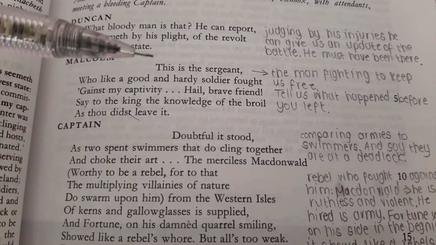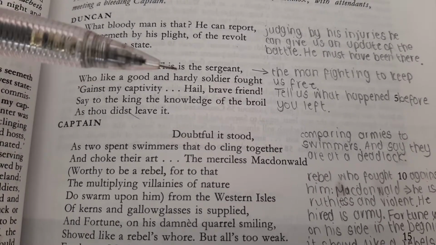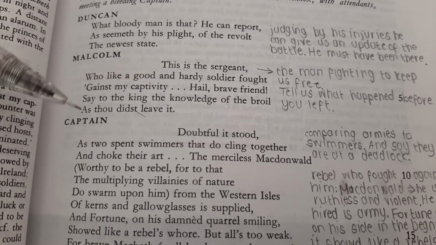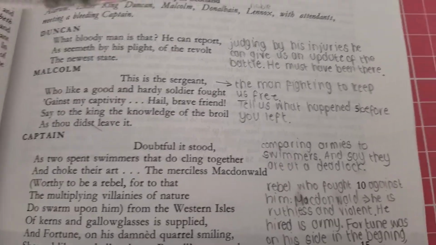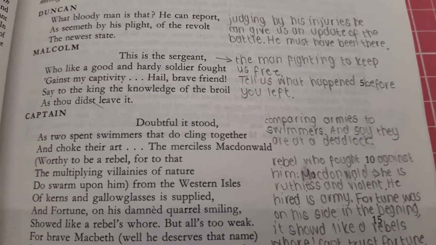Malcolm says, this is the sergeant, who like a good and hardy soldier fought against my captivity. Hail, brave friend, say to the king the knowledge of the broil, as thou didst leave it. So the man was fighting to keep everyone free, and he's asked to tell us what happened before he left.